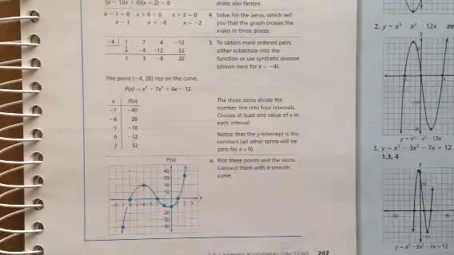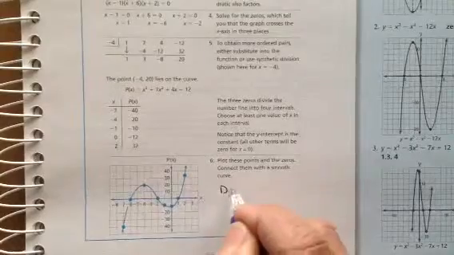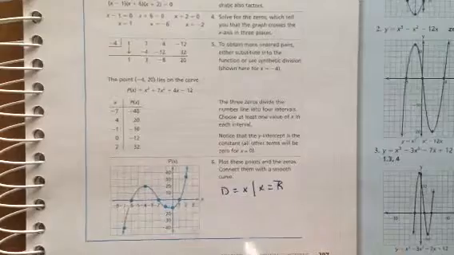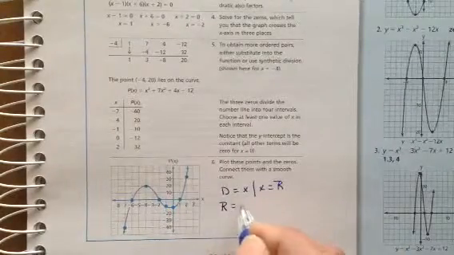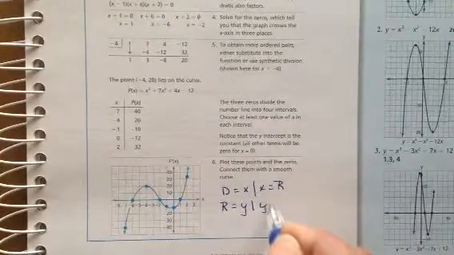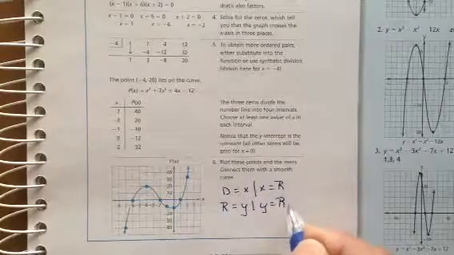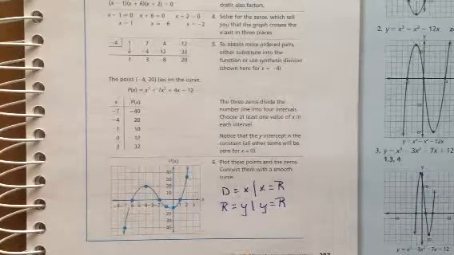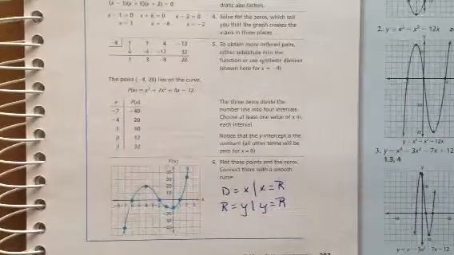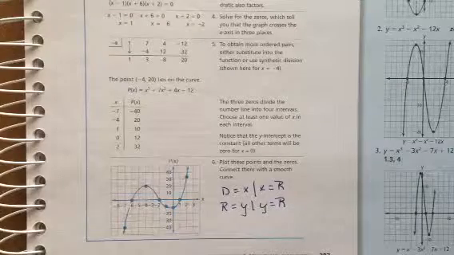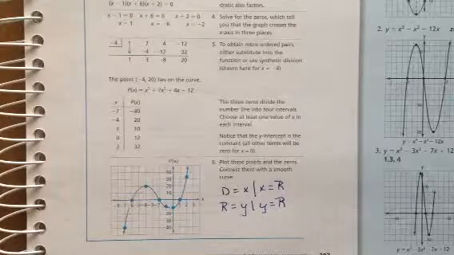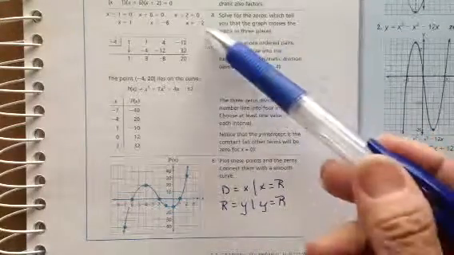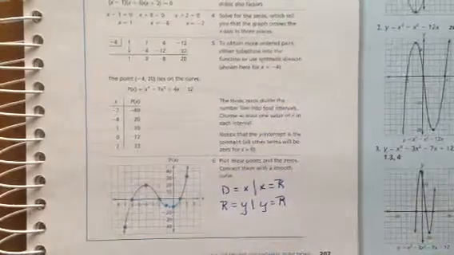So I know that the domain is going to be x, where x equals all real numbers. And in this case, the range is going to be y, where y is going to equal all real numbers as well, because it's going to continue that direction and that direction. So now that you can find the factors of these polynomials, you can then also graph them. That's how we use the remainder theorem, the factor theorem, synthetic division, and finding the zeros in order to graph a polynomial.